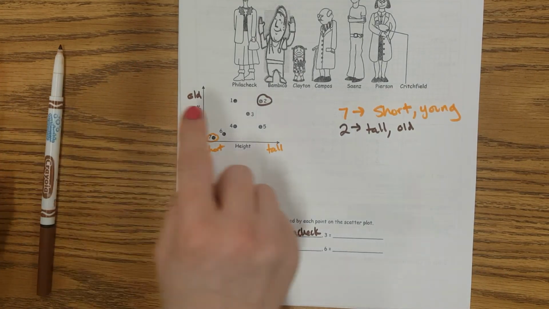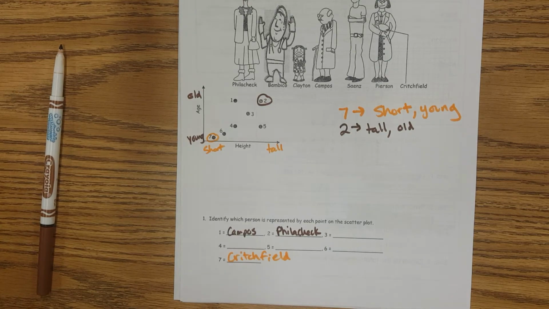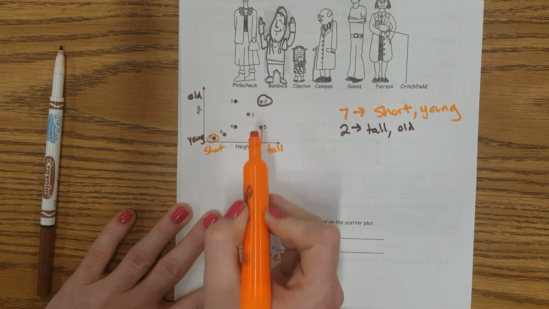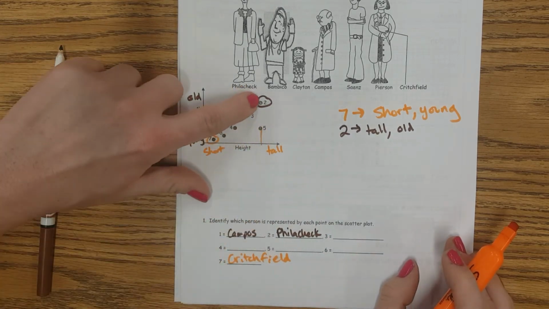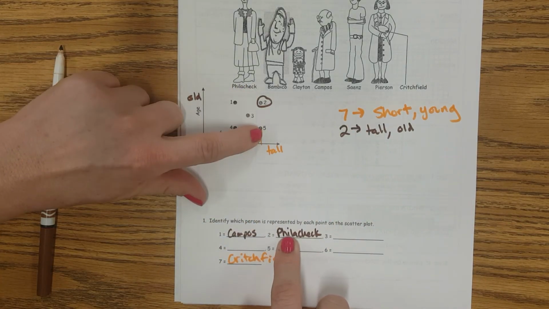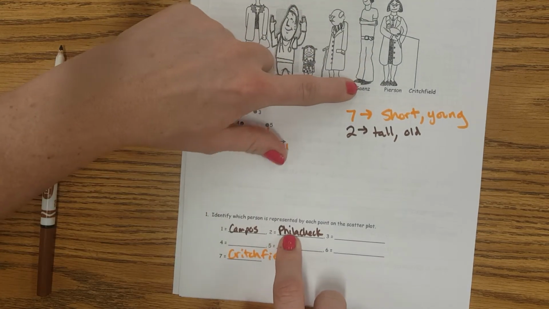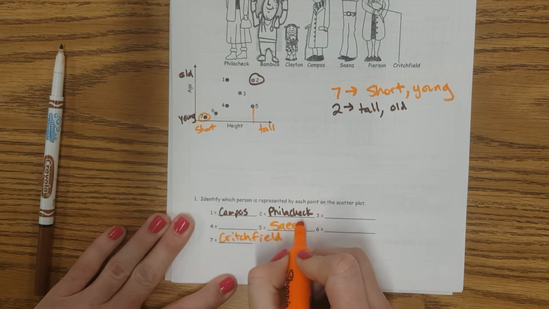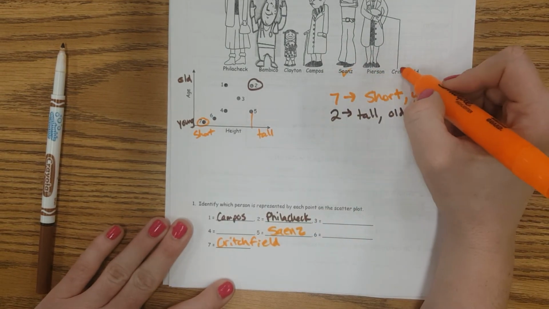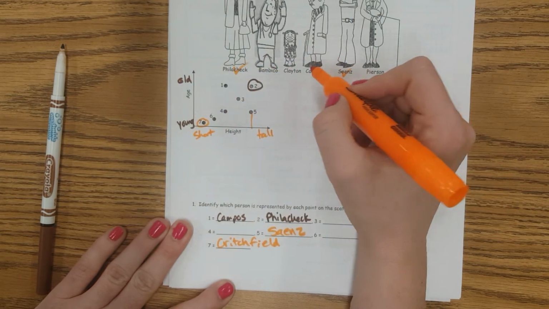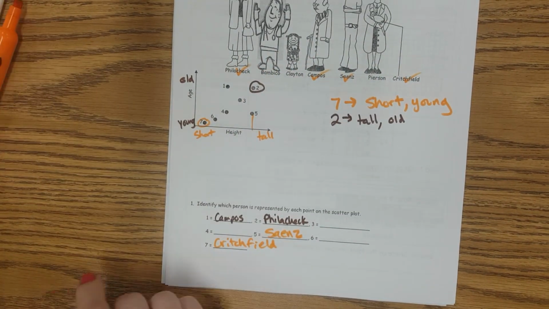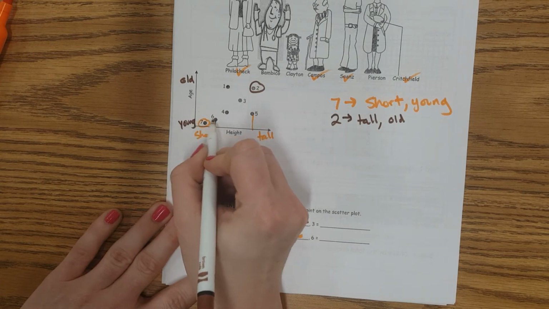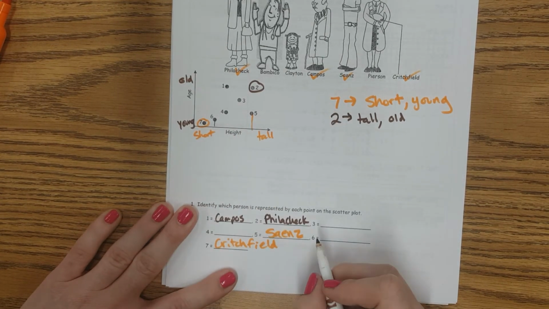So we've done 1, 2, and 7. Number 5 looks like they're very tall, but they're not very old. They're pretty young. So a really tall person, the same height as Filacek, but much younger in age. So that's going to be this Sayans guy. So number 5 is. Number 6 is pretty short and also pretty young. So that's probably Clayton.